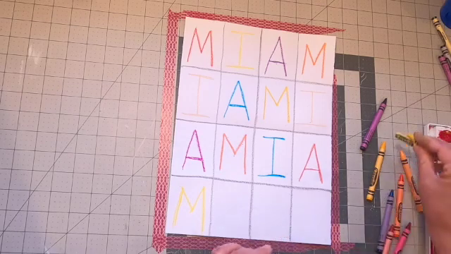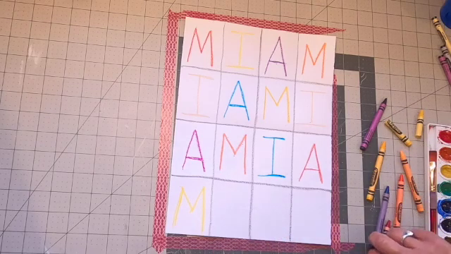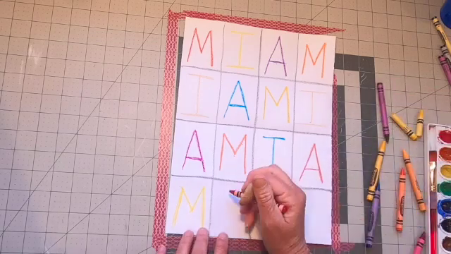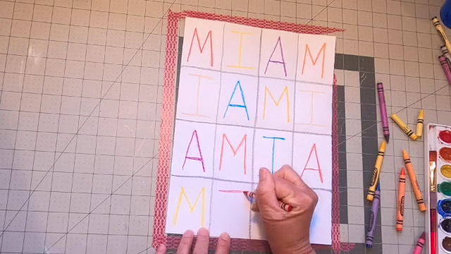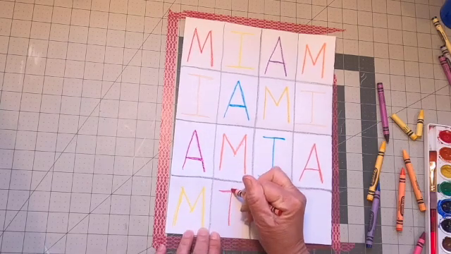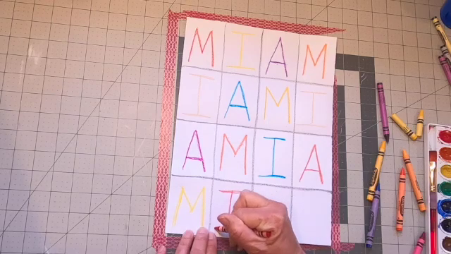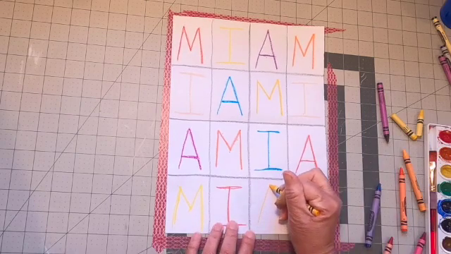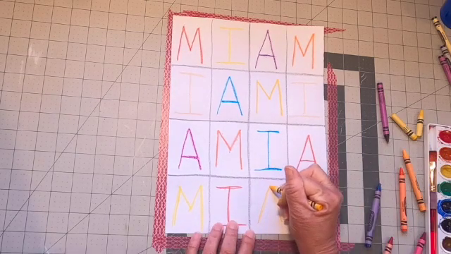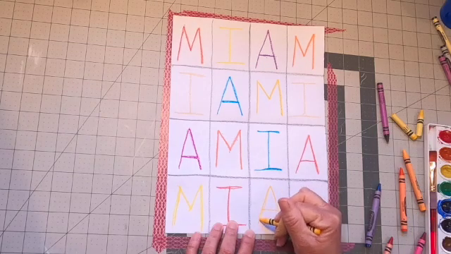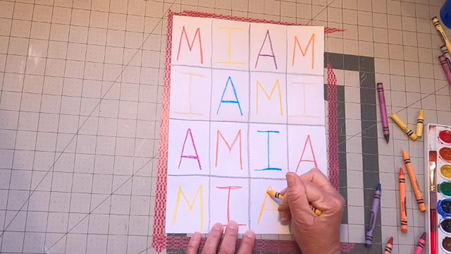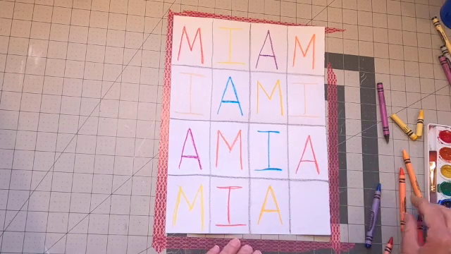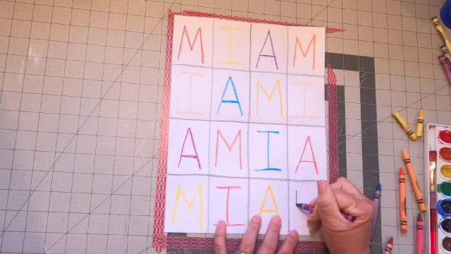Broken crayon is still going to do a good job if you let it. This color, I think. M. I. A. And if I miss a little spot and I want to go back and fill in, I can. And then finally, I have one more M to put in. I think I'm going to do that in this purple color.